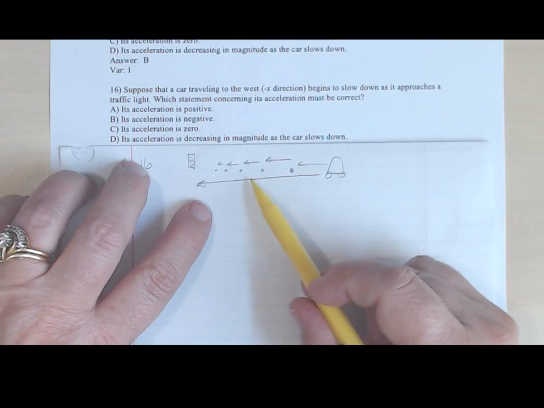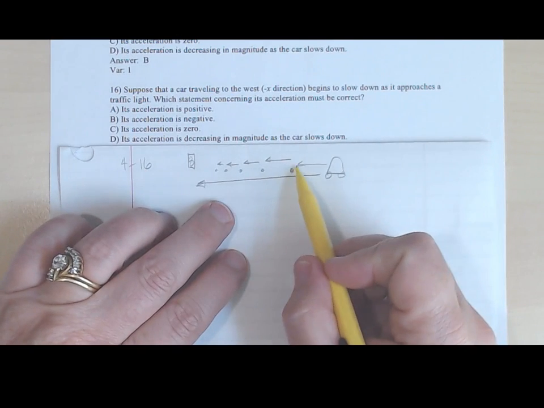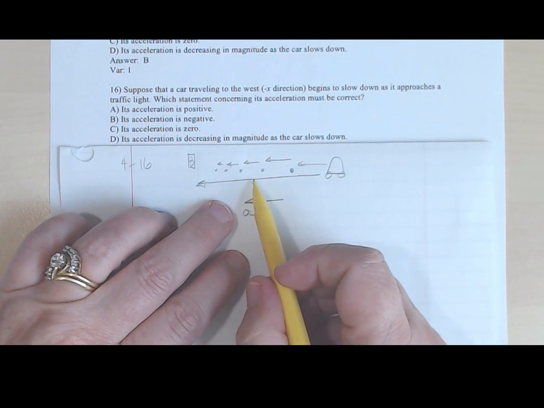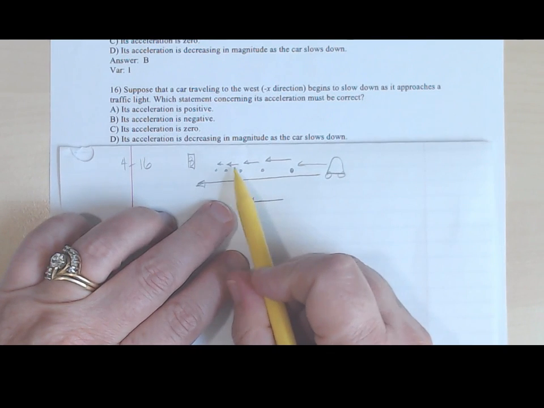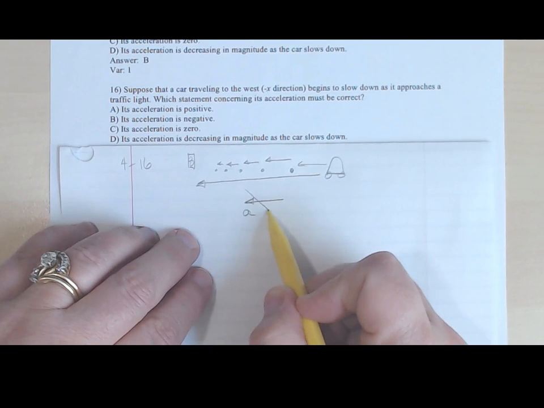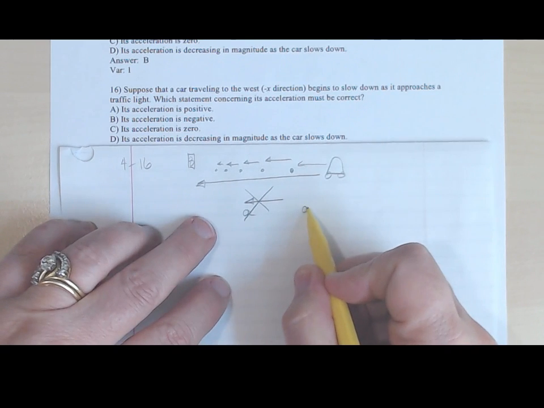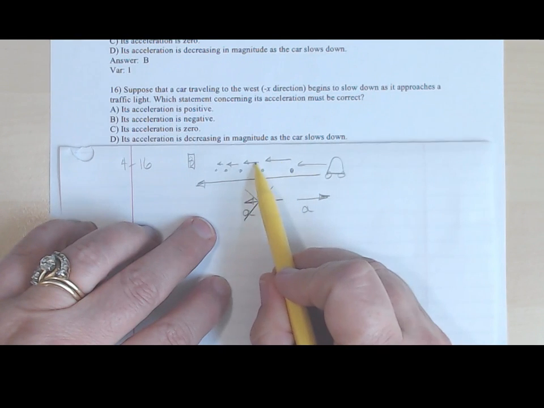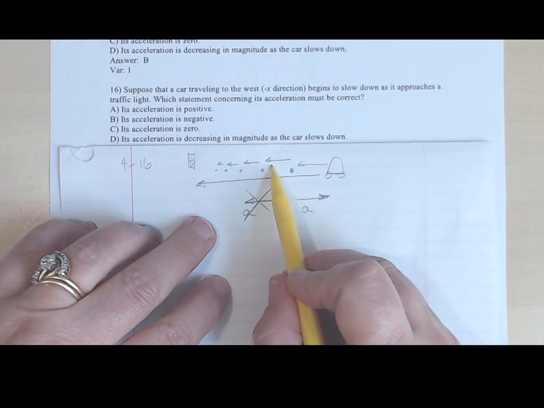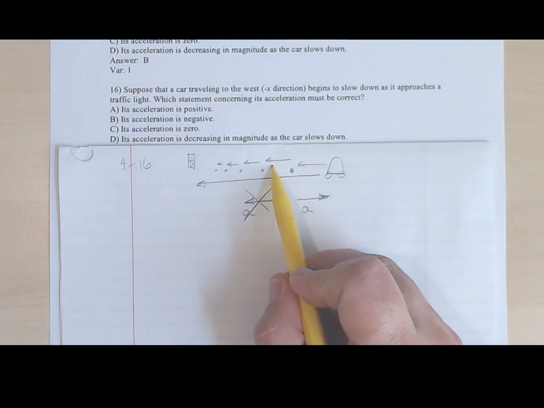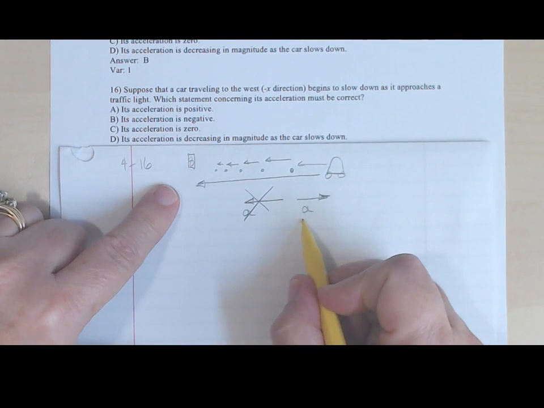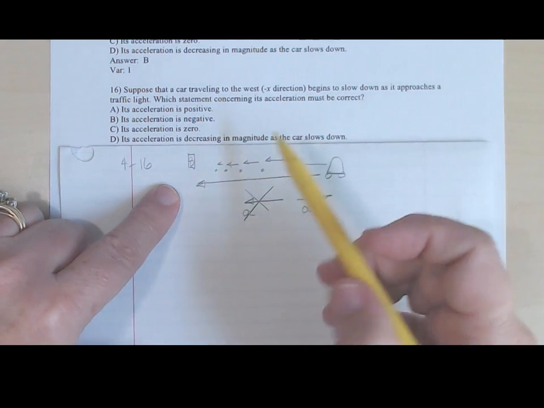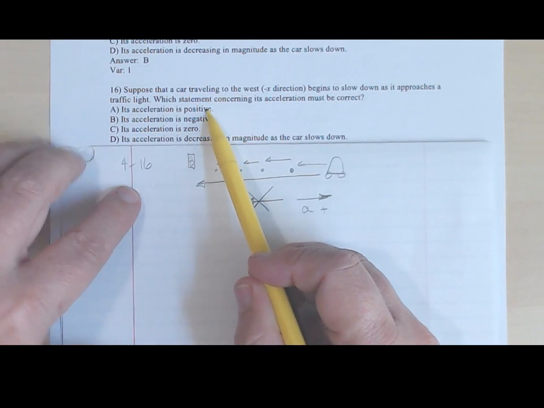So what is true about acceleration? Well, acceleration must obviously not be in this direction. If acceleration was in this direction, we would see the velocity vectors getting bigger, right? So that cannot be the case. So obviously my acceleration must be in the opposite direction, resisting the velocity, thereby making these velocity vectors smaller. So if the acceleration is pointed in this direction, that means it's positive. So that would make the correct answer be A.